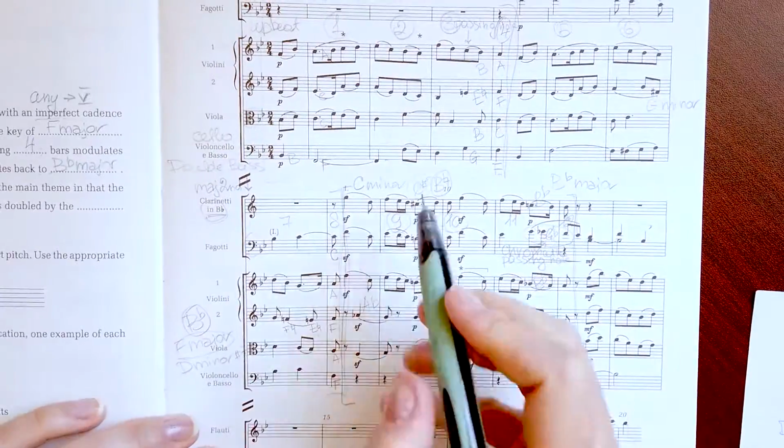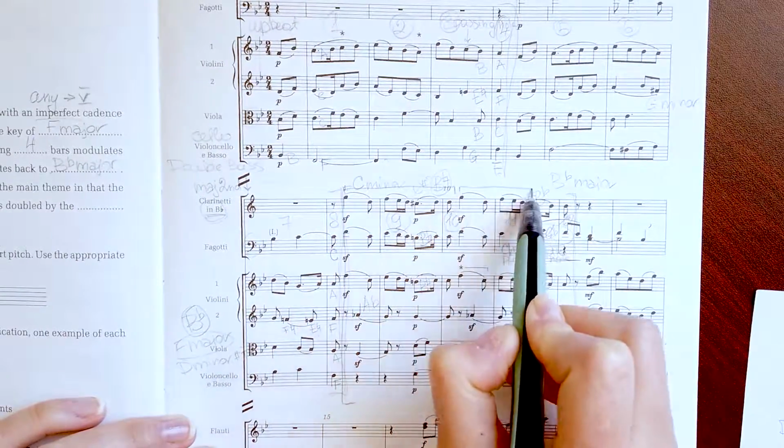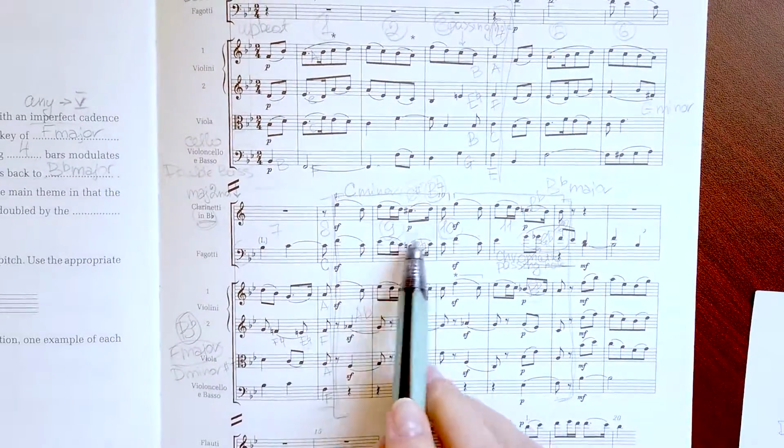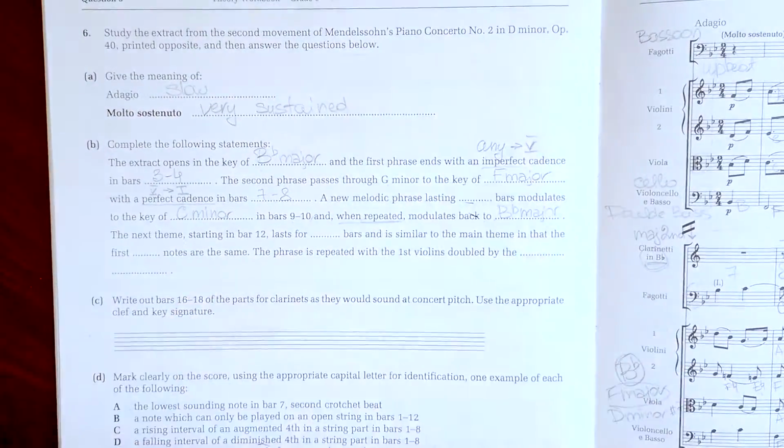But it's repeated. So here you can find that this phrase we can divide into 2 parts which are repeated. So the phrase lasts as like 2 beats.